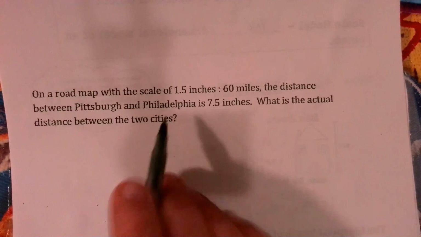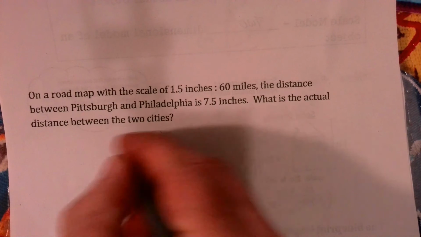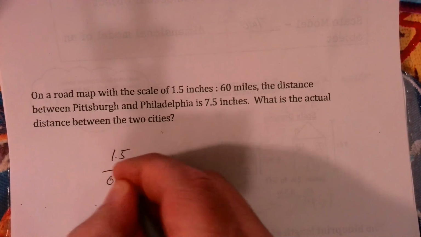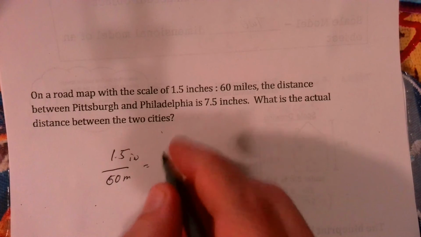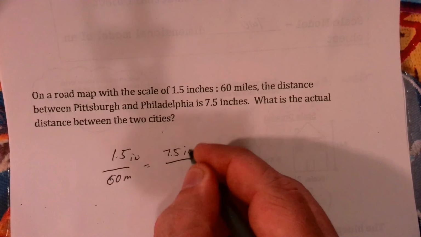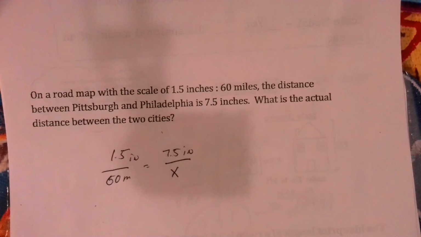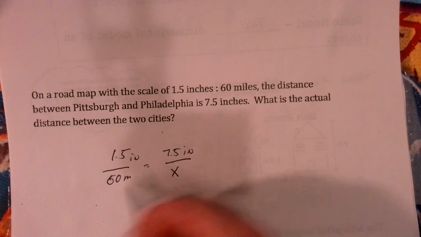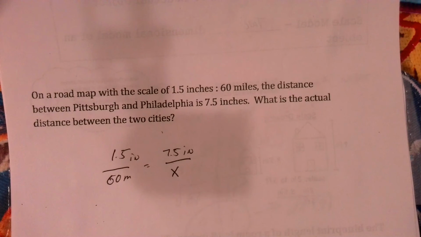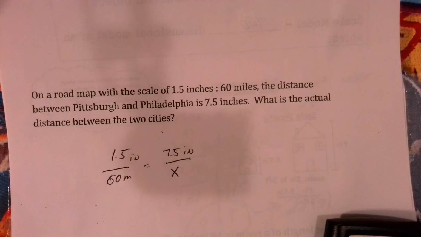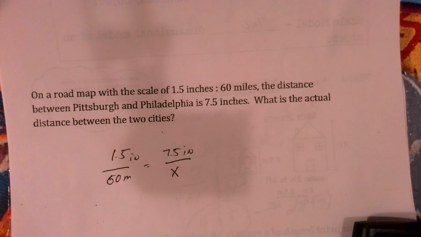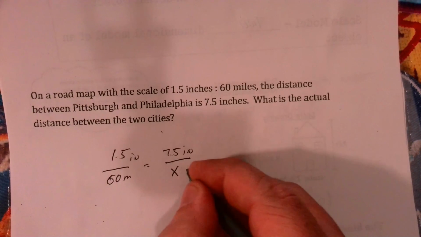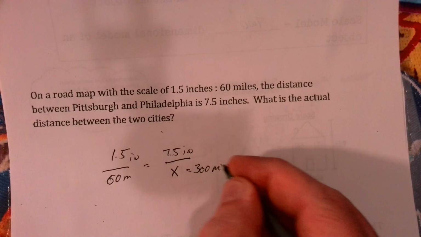Okay, here's your scale. 1.5 inches is equal to 60 miles. And then they say if the distance on a map is 7.5 inches, we need to know what is that actual distance. So to solve proportions, we multiply those two diagonally and divide by the third. So let's see, 60 times 7.5 equals 450, divided by 1.5 is 300. So the actual distance, if you were driving it, would be 300 miles.